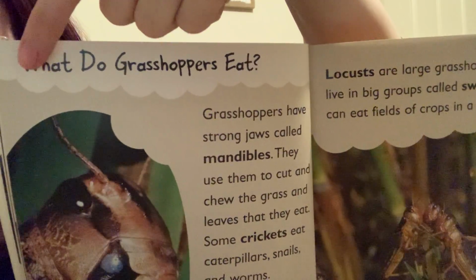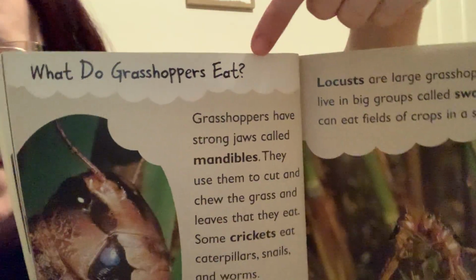What do grasshoppers eat? Look at that question up there. What do grasshoppers eat? What do you think this page is going to be about? Yes, I think it's going to teach me about what they eat too. It's going to teach me about grasshopper food.